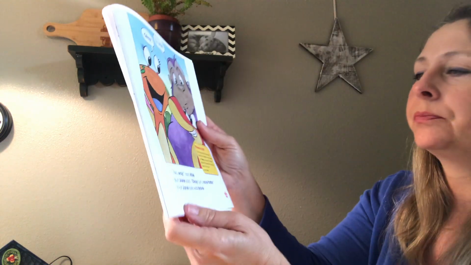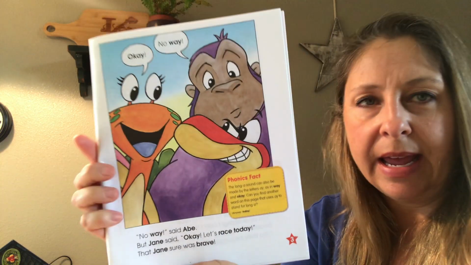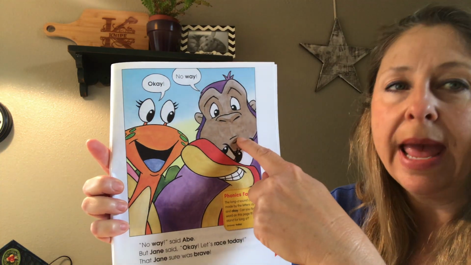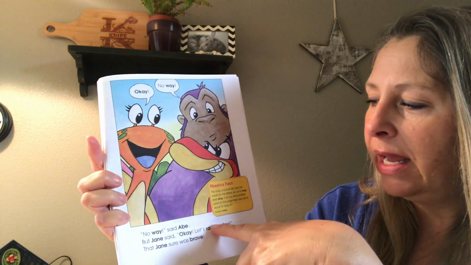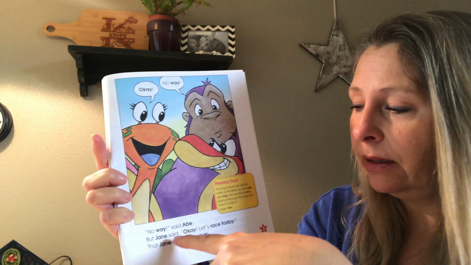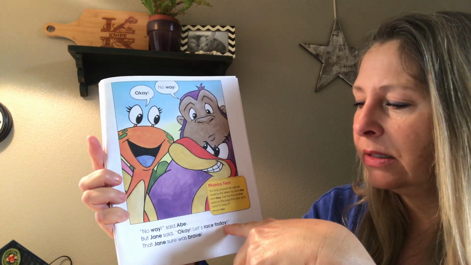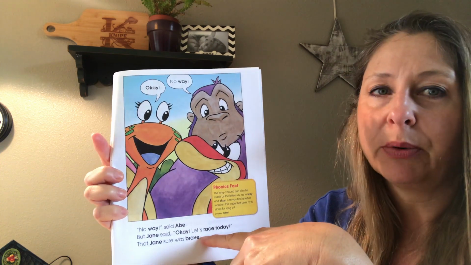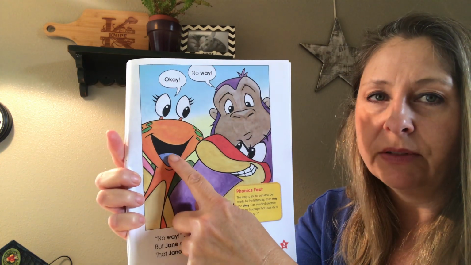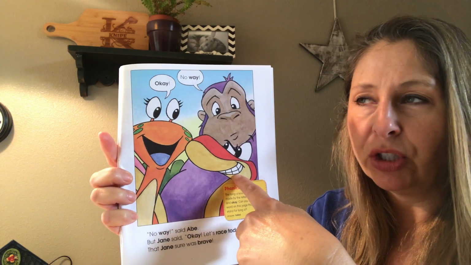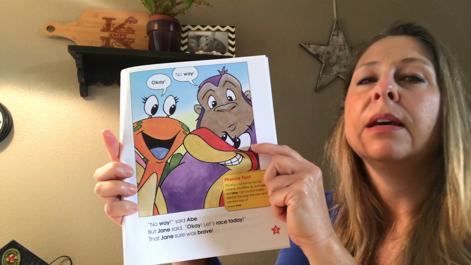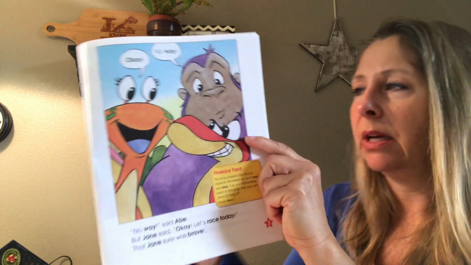Let's see. No way, said Abe. Abe says, nope, I am out. But Jane said, okay, let's race today. That Jane sure was brave. She's brave to want to race a snake who would be much faster than her, but something happens along the way to Jake Snake that causes him to slow down. So let's see what happens.